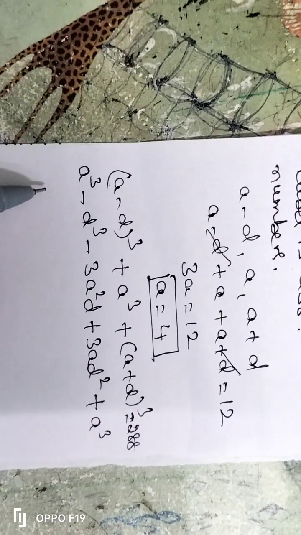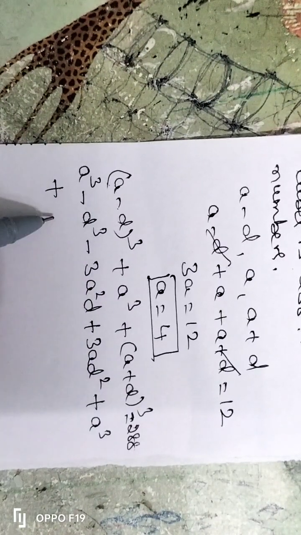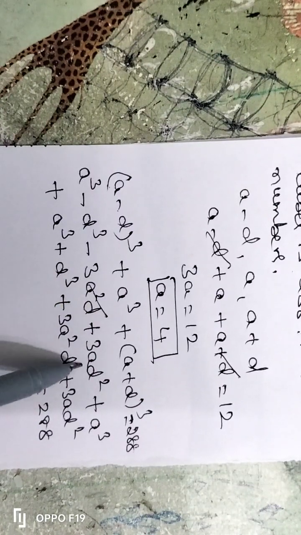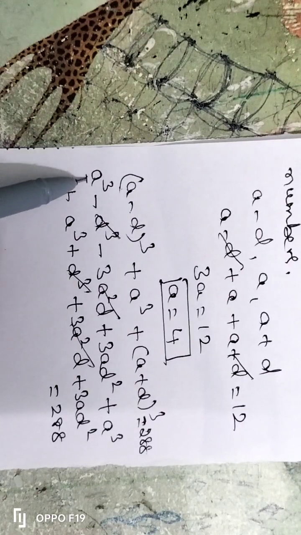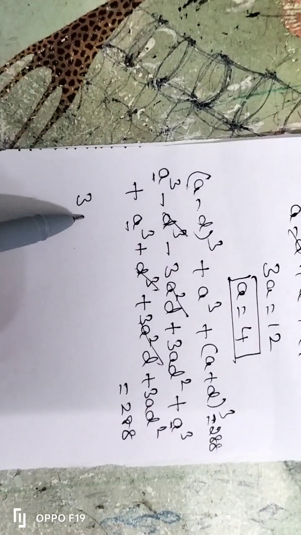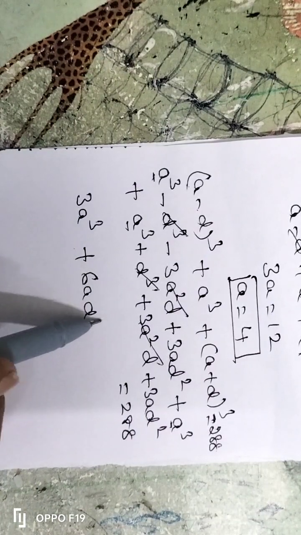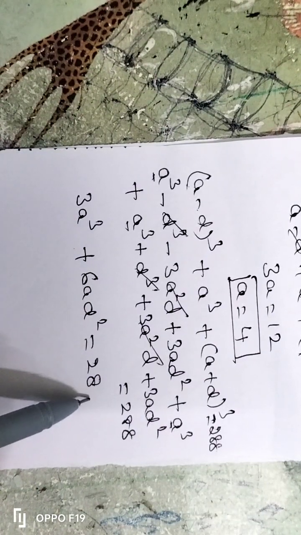Then a plus d whole cube is a cube plus d cube plus 3a square d plus 3ad square, equal to 288. Minus 3a square d and plus 3a square d cancel, minus d cube and plus d cube cancel, remaining is a cube plus a cube plus a cube, which is 3a cube, plus 3ad square plus 3ad square, 6ad square, which is equal to 288.